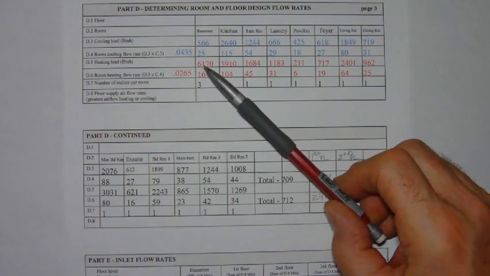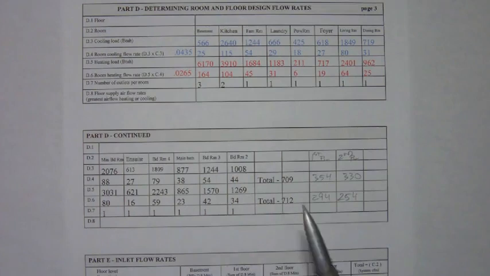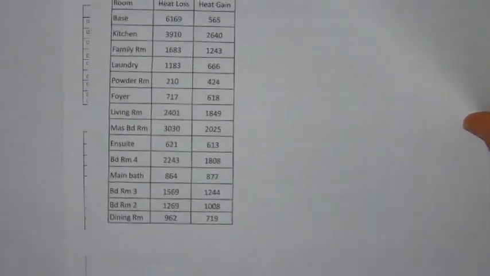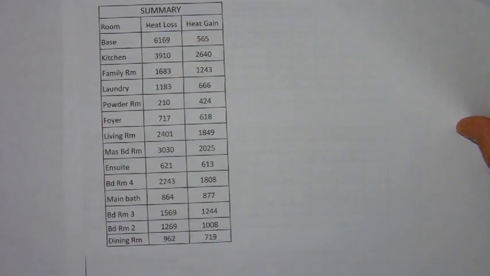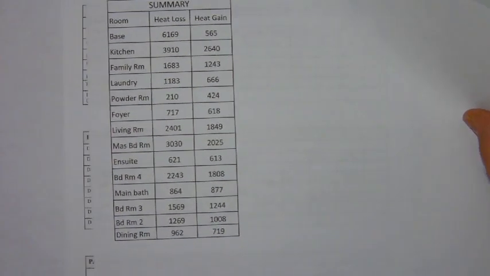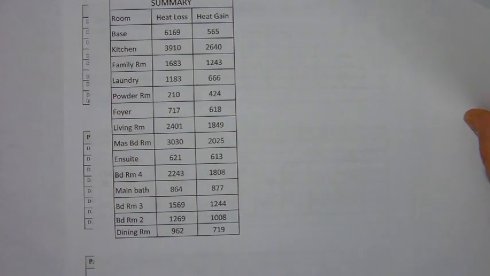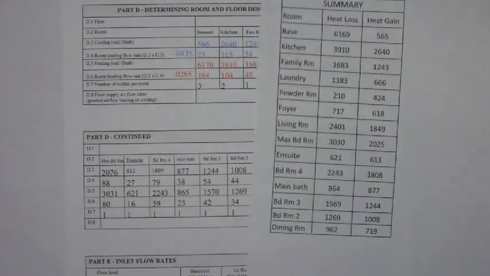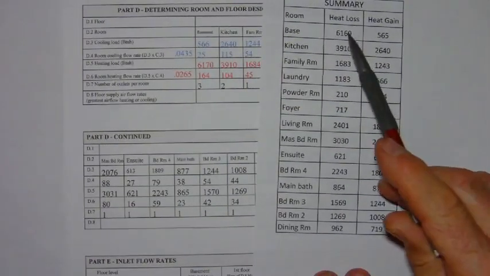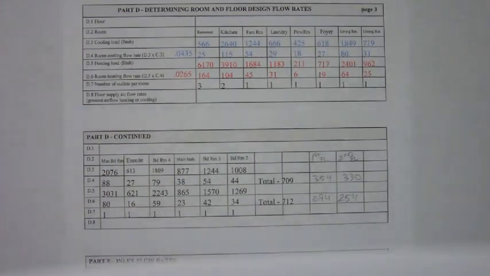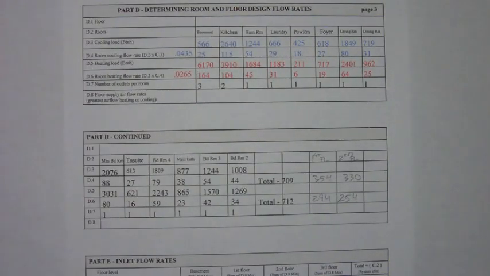Then what you need to do is refer to the summary of your heat loss calculation. So here you've got all the BTU heat loss and gains for each room in the house, and you simply transfer these values onto page 3 of the duct design calculation sheet.